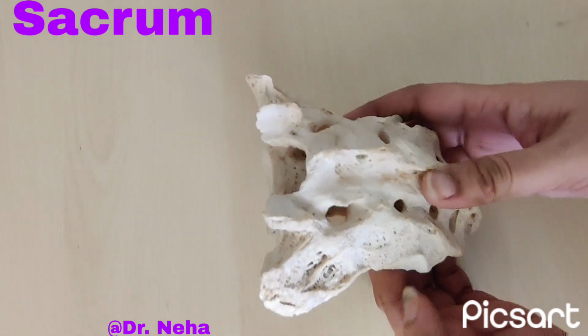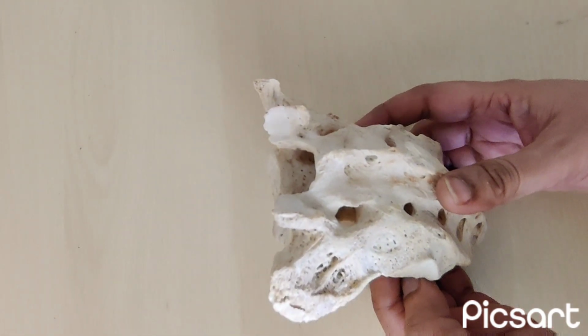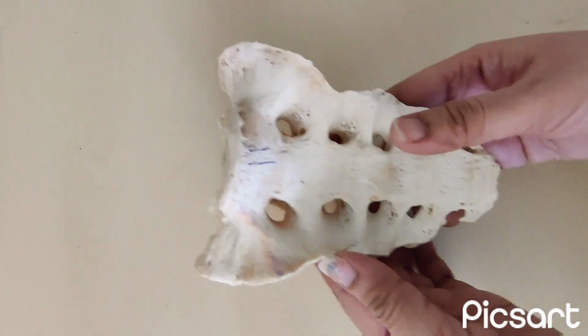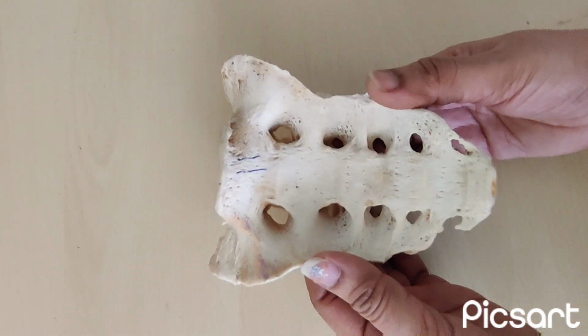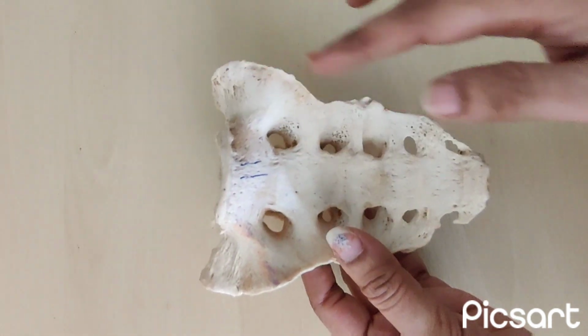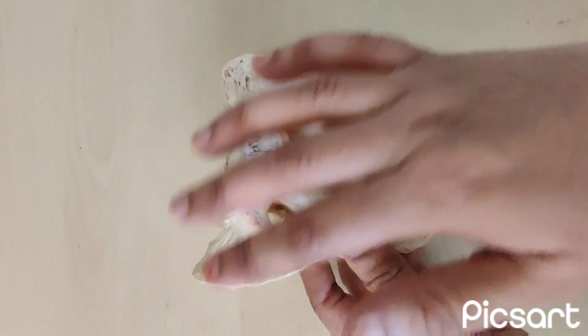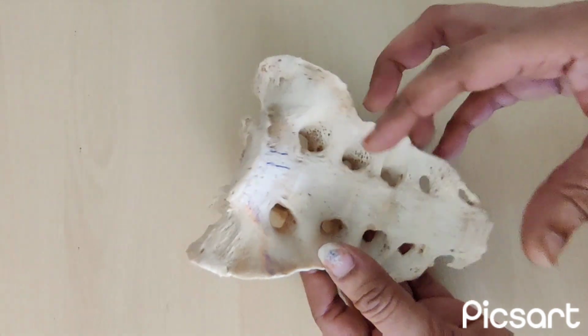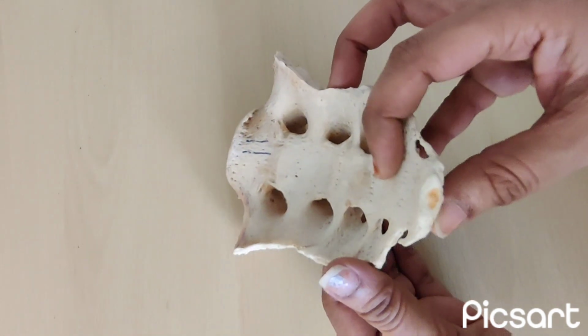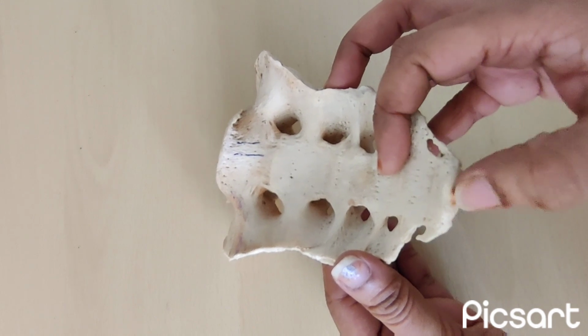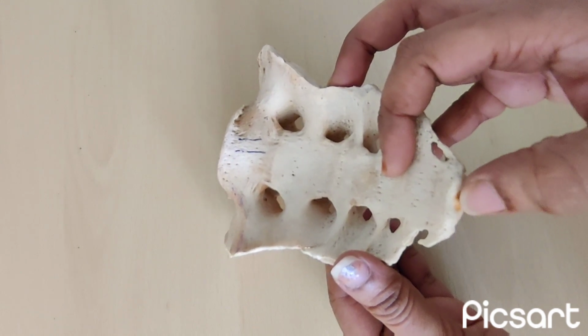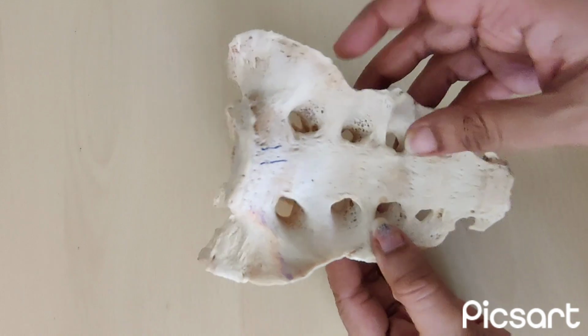Hello everyone, in this video we will see the anatomy of sacrum. So this is the sacrum bone. It is triangular in shape. As we can see the structure, this is triangular. This is the base of the sacrum and this is the apex. Apex is directed downwards. The apex is bearing a facet for articulation with the coccygeal vertebrae.